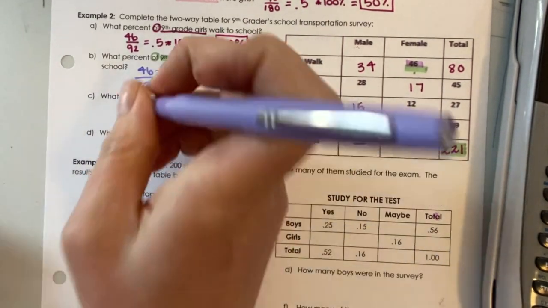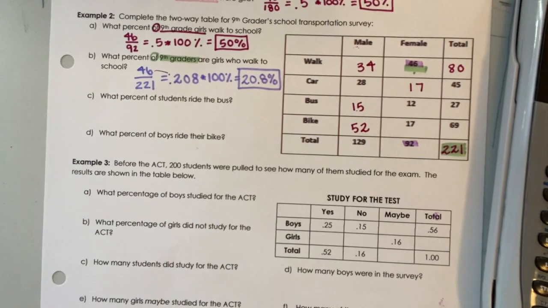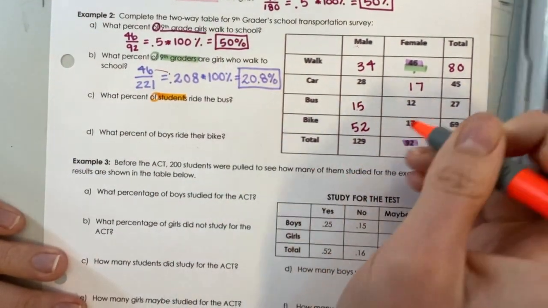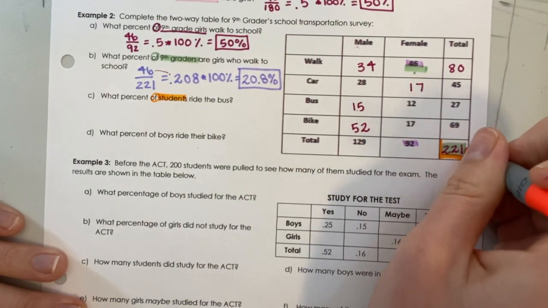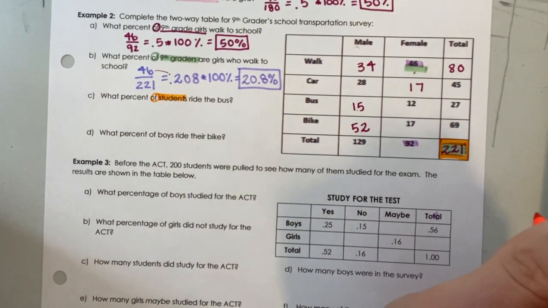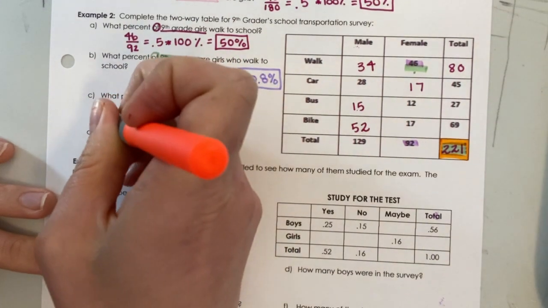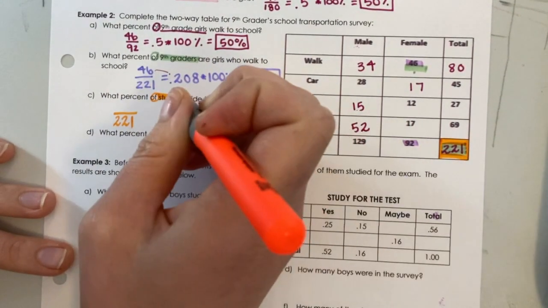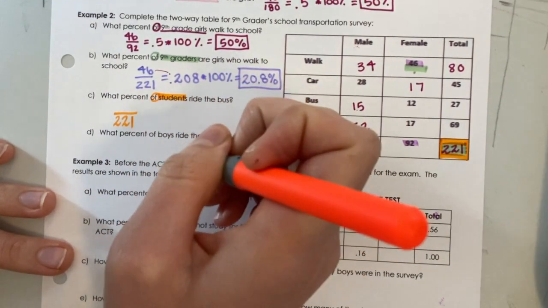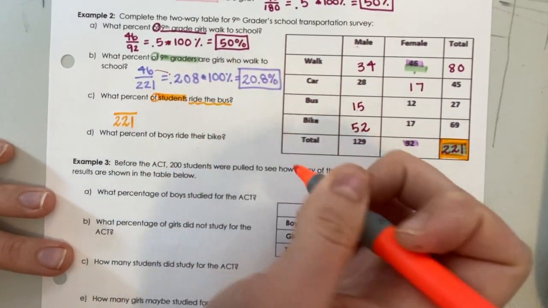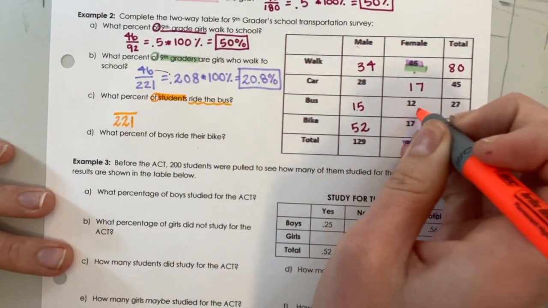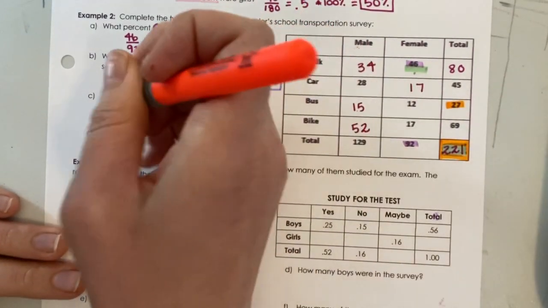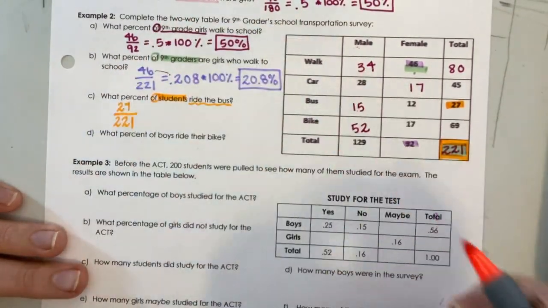So again, our keyword is of students. That's the same total we were working with before. It's the total students. It's not telling me one specific category. So I know my denominator is going to be 221. Students that ride the bus. So my part is going to be those who ride the bus, not women or men, just the students that ride the bus. So that's 27.